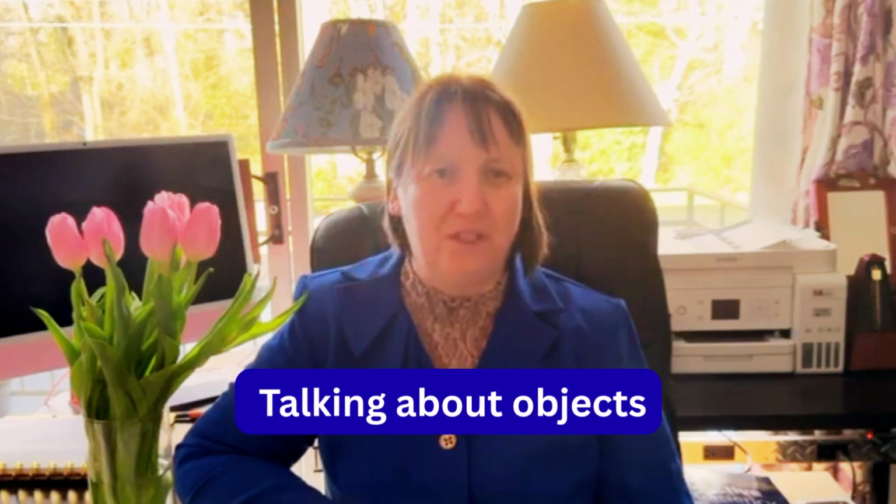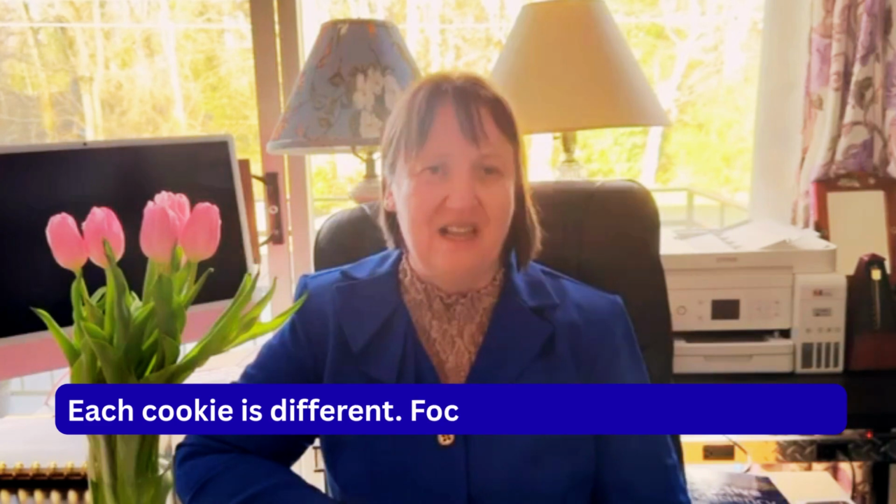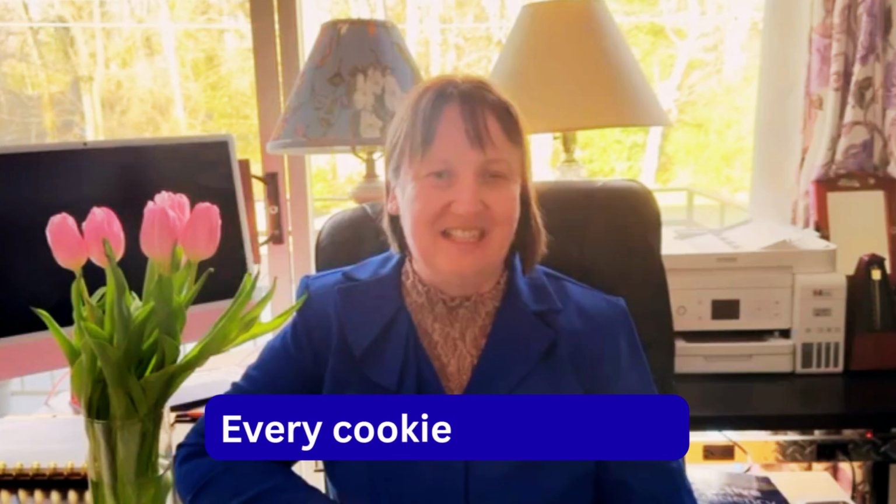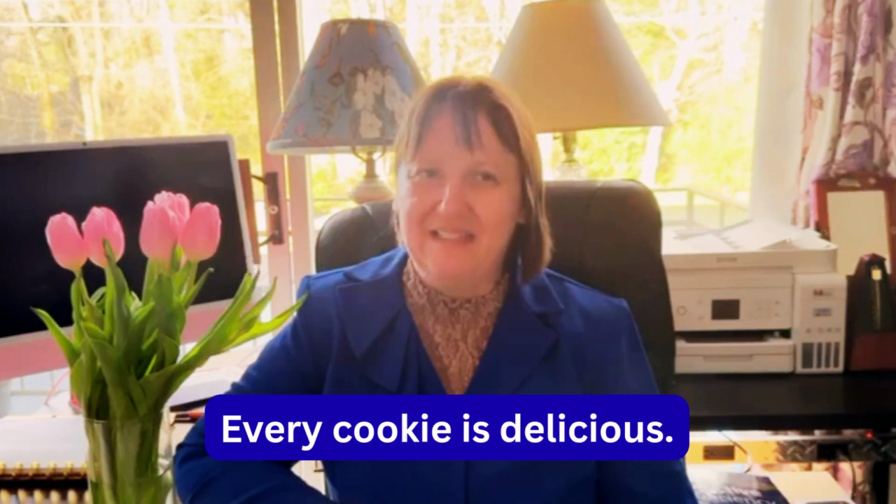Talking about objects. Each cookie is different. Focusing on individual cookies. Every cookie is delicious. Mind the focus in this time. We focus on cookies as a group.